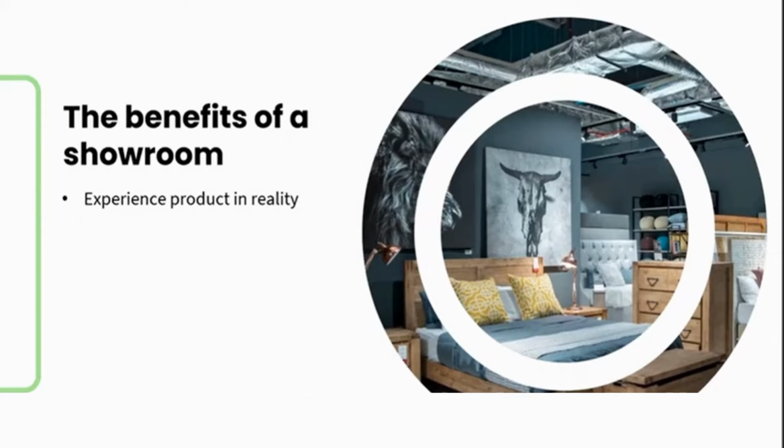If we were looking at a textured wallpaper, you may like to run your hand along the wallpaper. It may have too much texture or too little texture. You won't know it until you see it in person. And that also applies to color. So looking at a colored wallpaper on the screen may be a little bit less vibrant than looking at it in reality, or even the other way around.